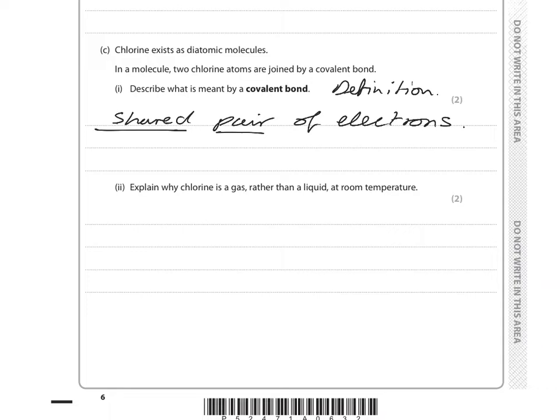But the key thing is that in a covalent bond, I've got a shared pair of electrons between them, one of which comes from one chlorine atom, one of which comes from the other chlorine atom, and it's a shared pair of electrons between the 2 atoms. And it was literally, you got 1 mark for shared electrons, 1 mark for a pair.